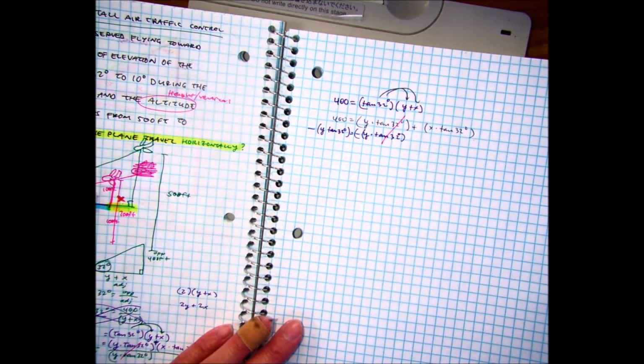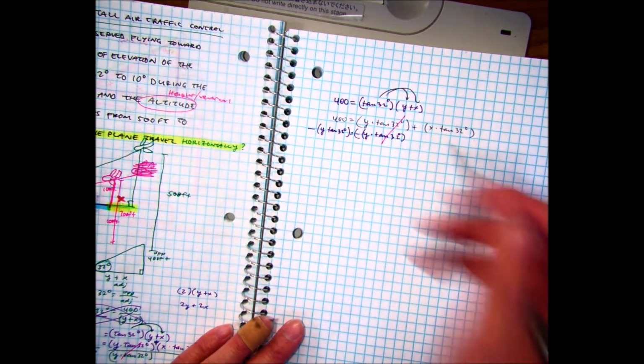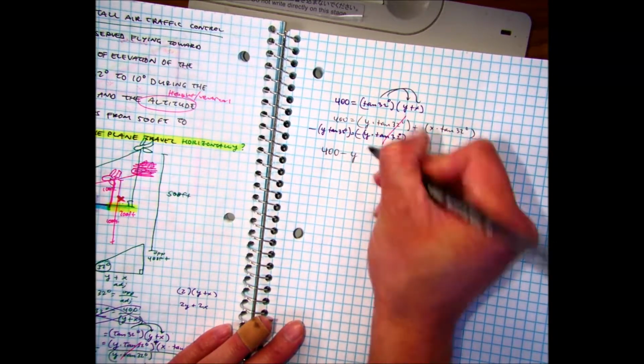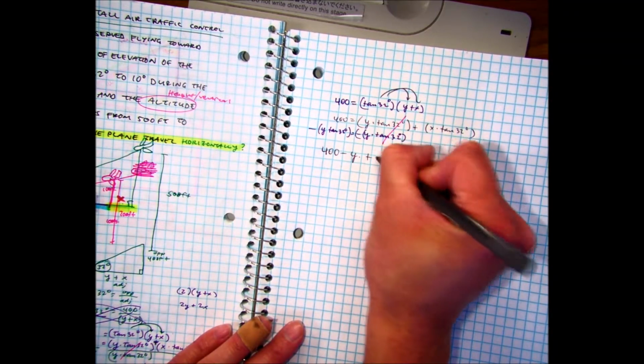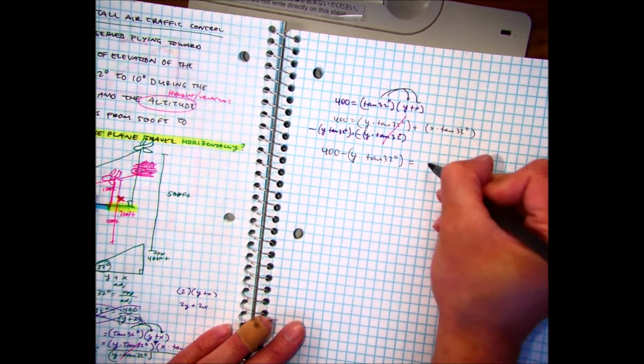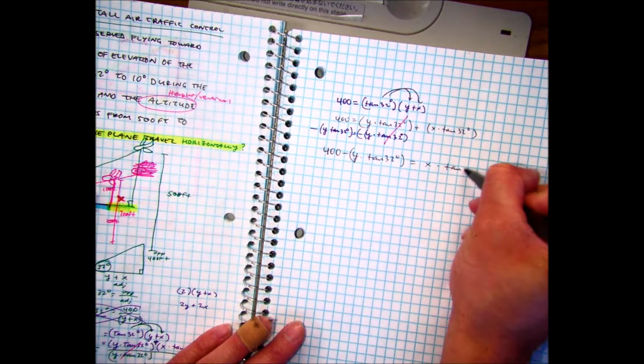So I now have 400 minus y times tangent of 32 degrees, that's kind of in the parentheses, equals x times tangent of 32 degrees.